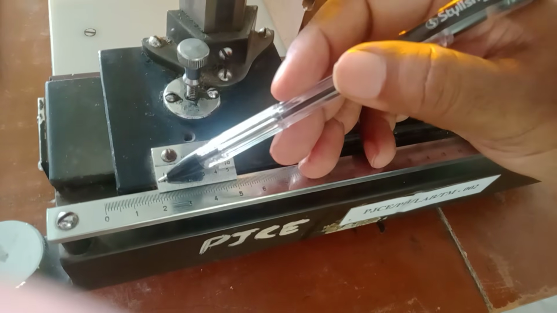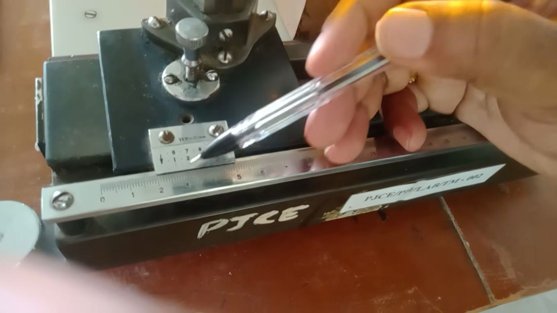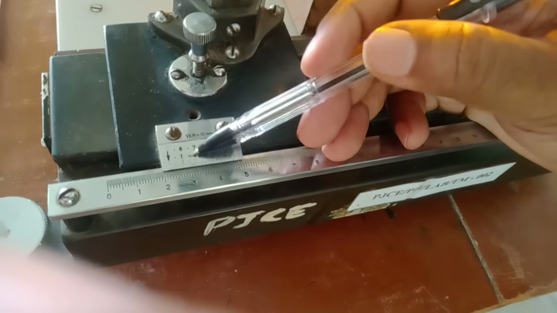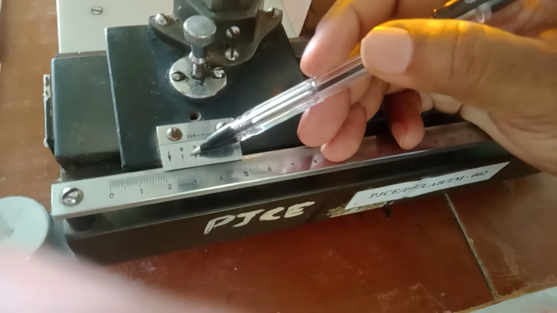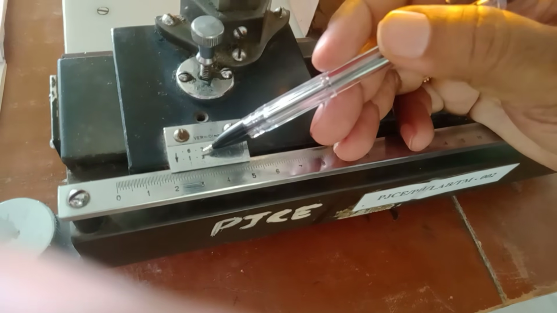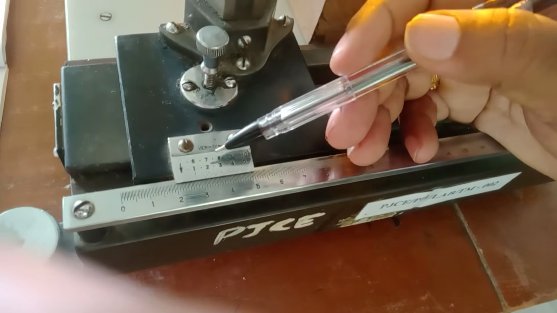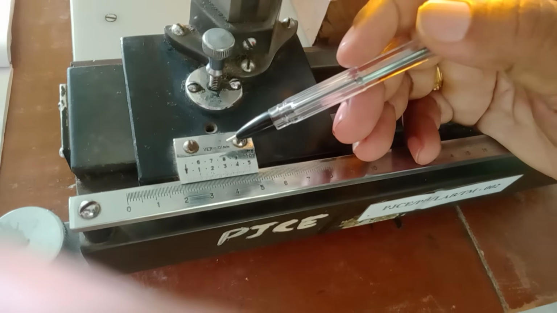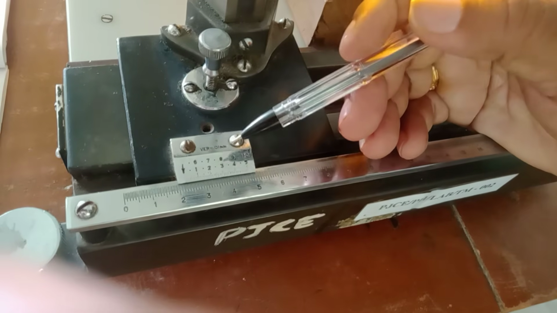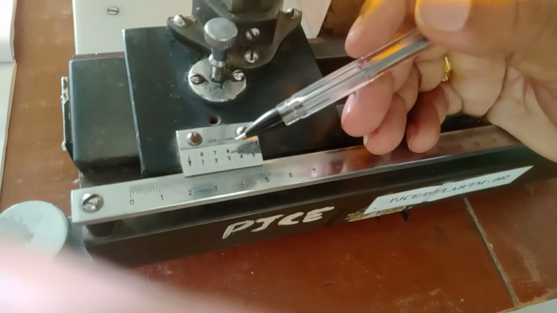How to take the Vernier coincidence among these 50 lines, any one line. That can be found with the help of a lens also. They will give one lens. With the help of the lens you can find it, because it is a small size. Whatever the coincidence may be, 20, 30 or 15, anyone, that is the Vernier scale coincidence. These two readings should be taken for every step, that means the nth dark fringe, n plus 5 dark fringe, n plus 10, and so on. The values are going to be tabulated.